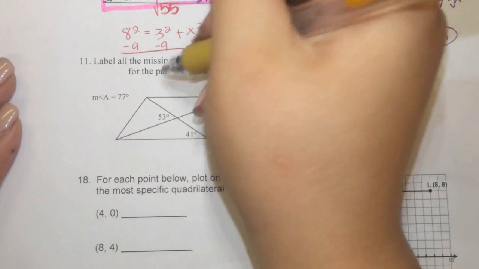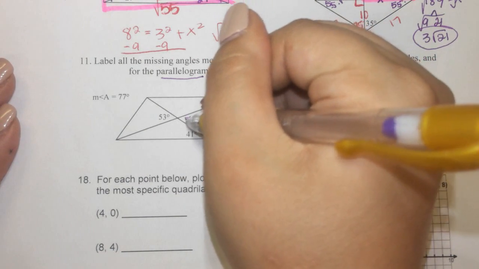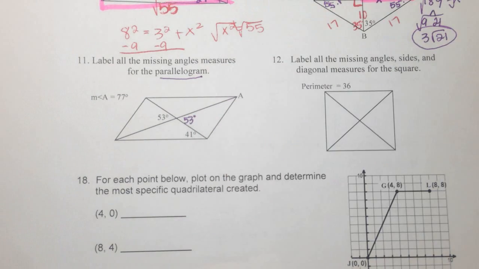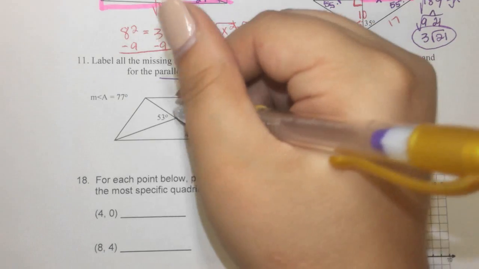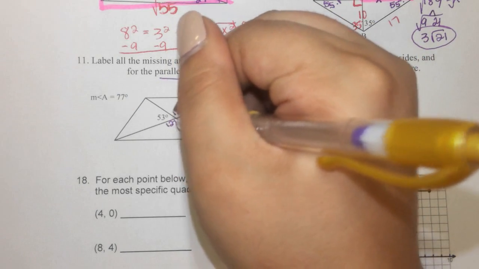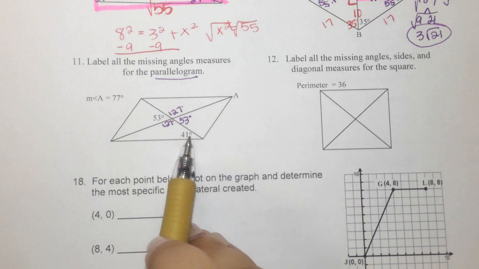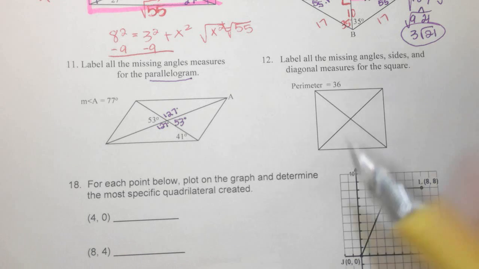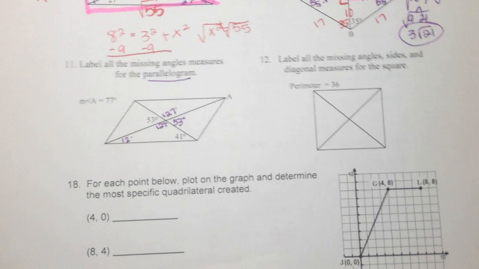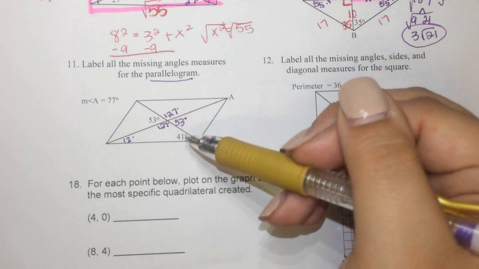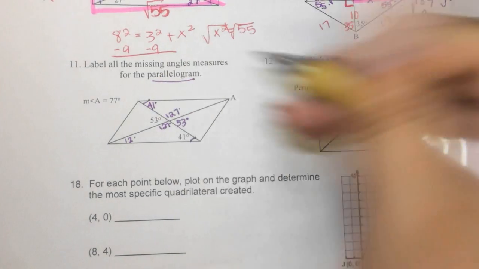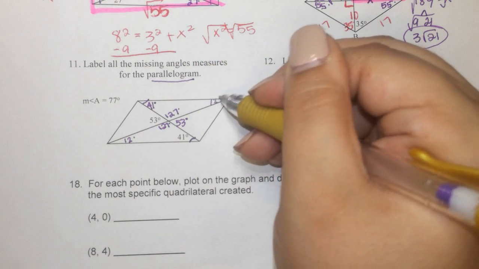Alright, right here, it's just a parallelogram. So I like vertical angles because those are easy. And then I'm going to find the linear pair because they have to add up to 180. So 180 minus 53 is 127. And if that's 127 and that's 41, I can add those together and subtract from 180, and I get 12 degrees right here. And if that's 41, alternate interior angles make this also 41. And if this is 12, that's also 12.